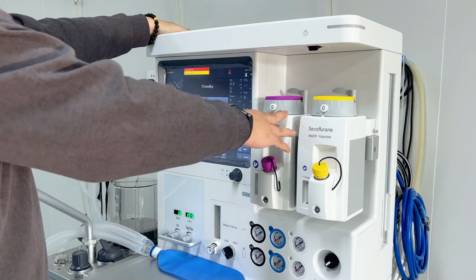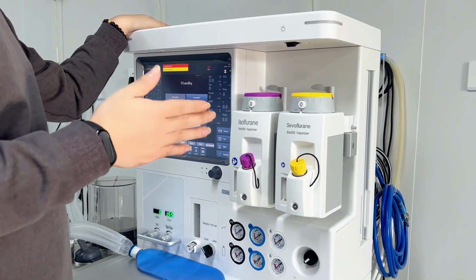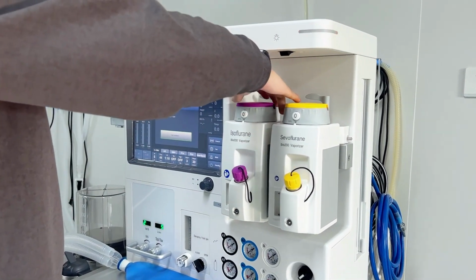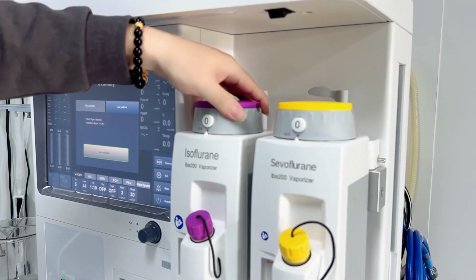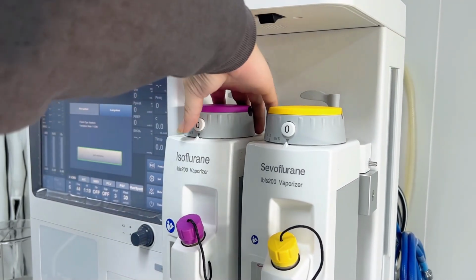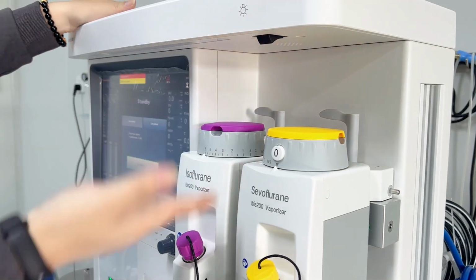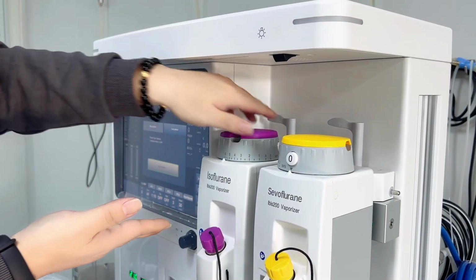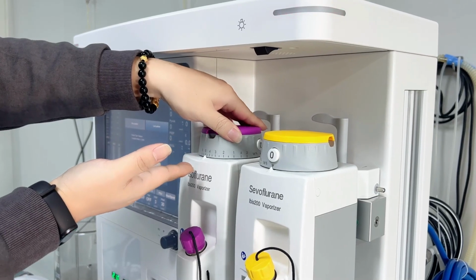And also here for the ventilators, we can see it has the self-lock and the zero-lock function. The self-lock means if I want to set it, I cannot rotate it directly. I must press the 0 button, then it's very easy for me to rotate. And usually for halothane, enflurane, and isoflurane, the concentration is from 0 to 6%.